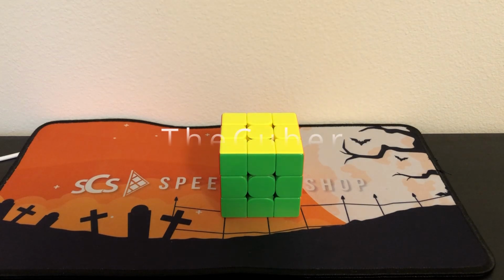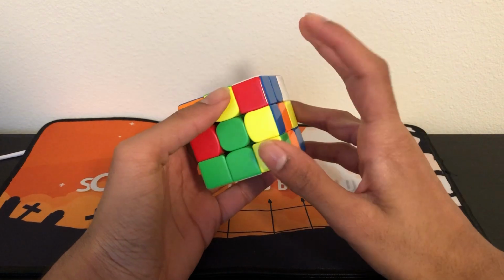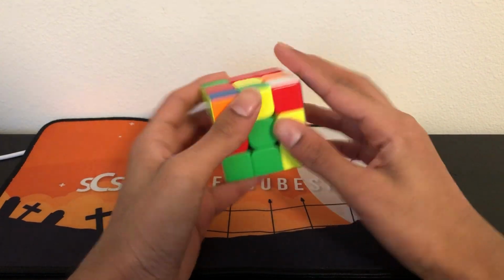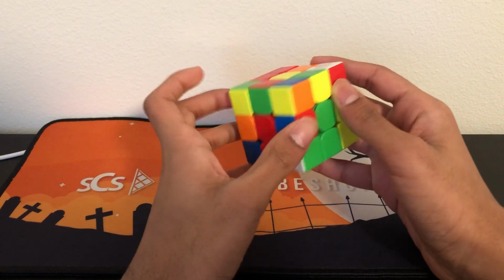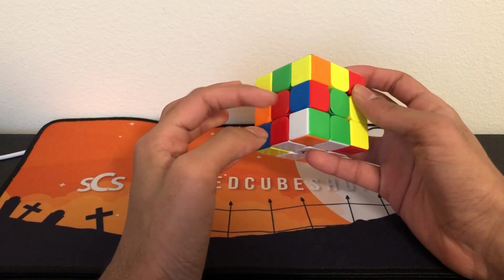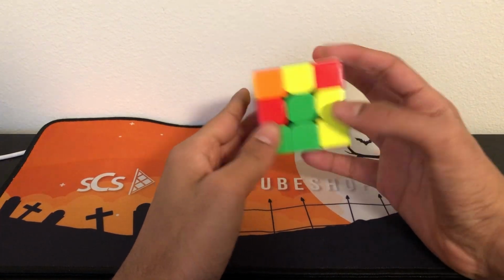Today we're going to be doing F2L example solves for beginners. First example solve. You see that the red and blue corner is here and the red and blue edge is here. All you need to do is put the corner in the correct spot, and you need to put the edge on the top layer.